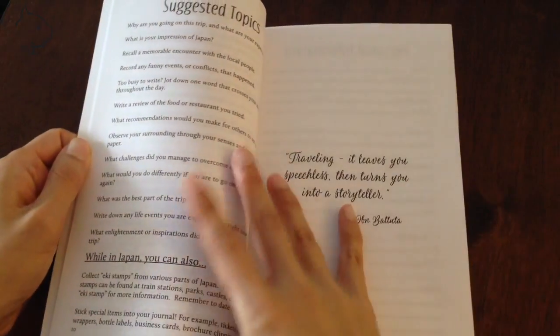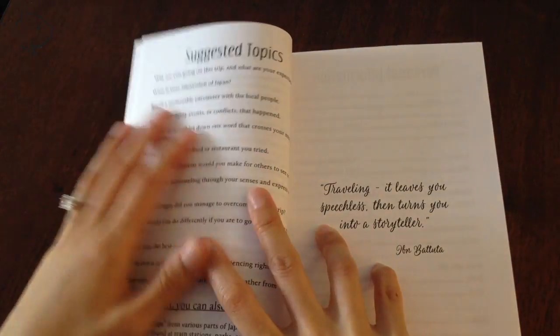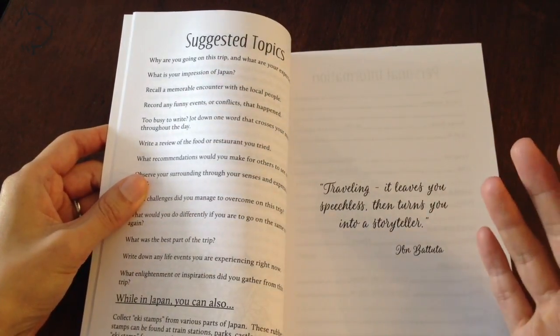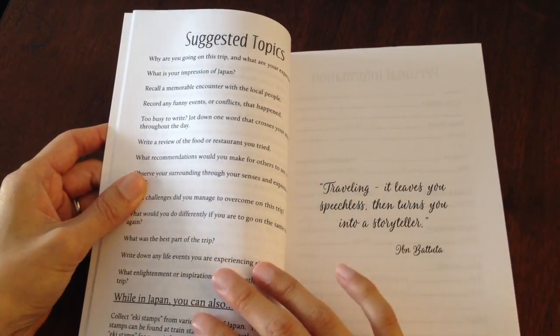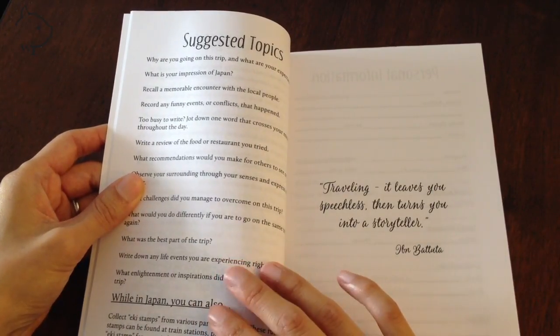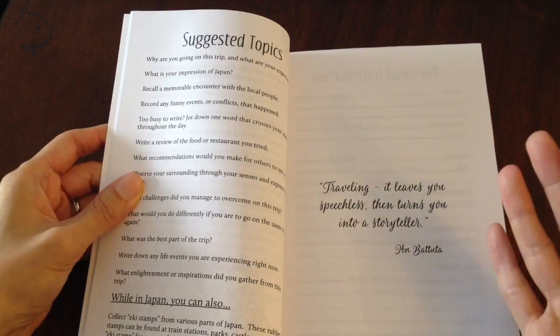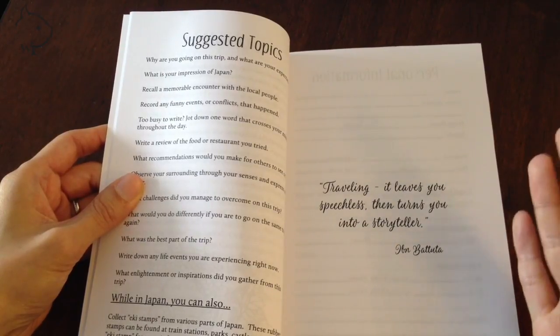I have put together the suggested topic page to give you some idea about what you can write about. These prompts are only meant to be a guide. You're the owner of this journal, so I want you to personalize it the way you want.